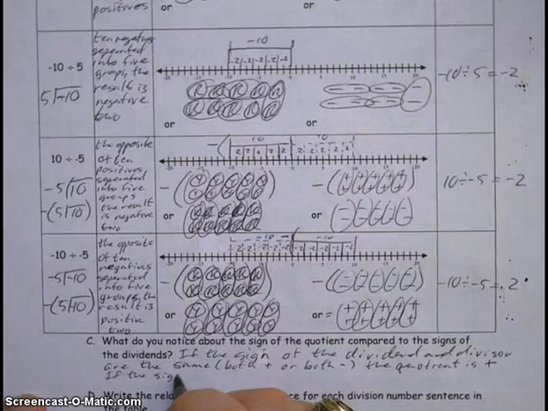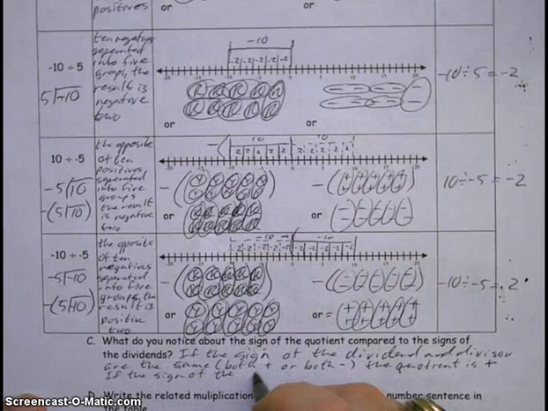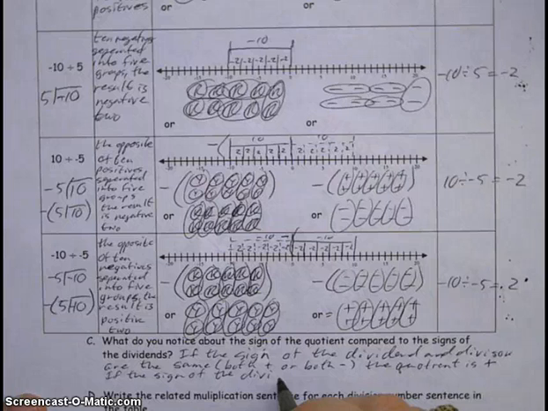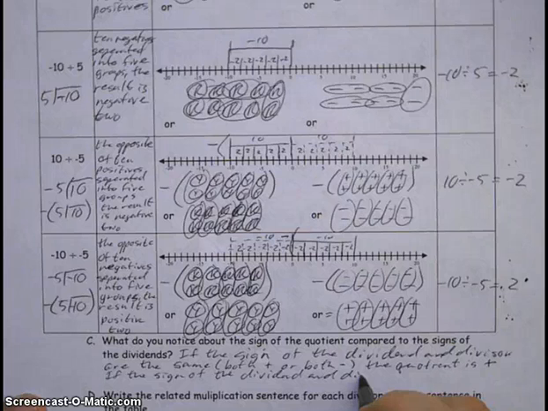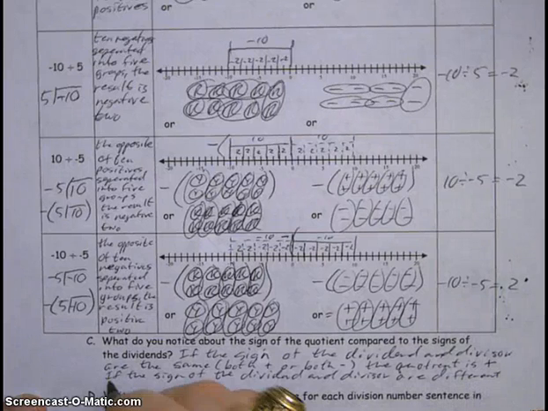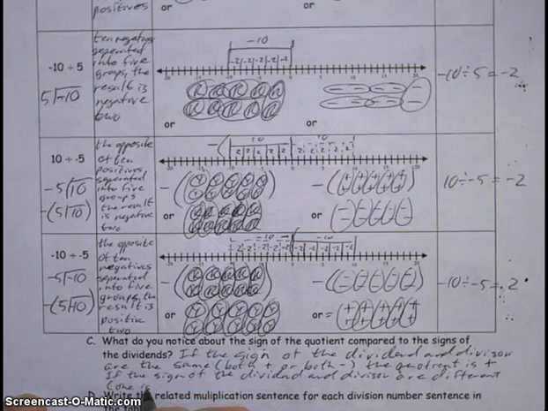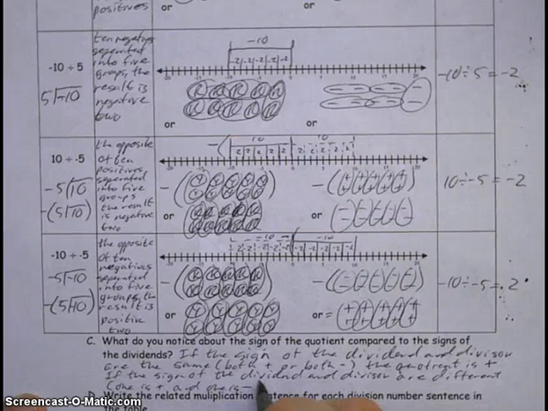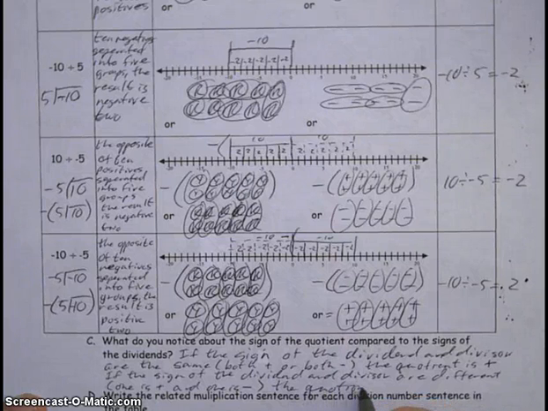If the sign of the dividend and divisor are different, in other words, one is positive and one is negative, the quotient is negative.